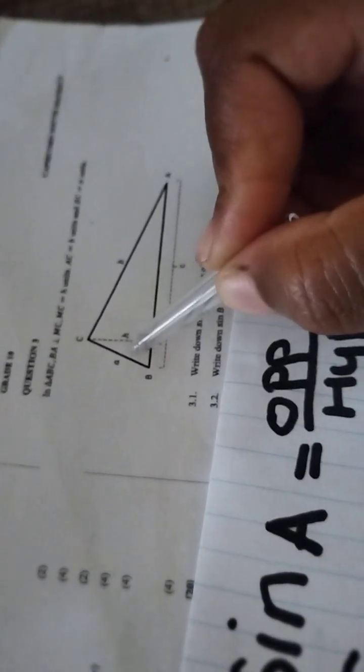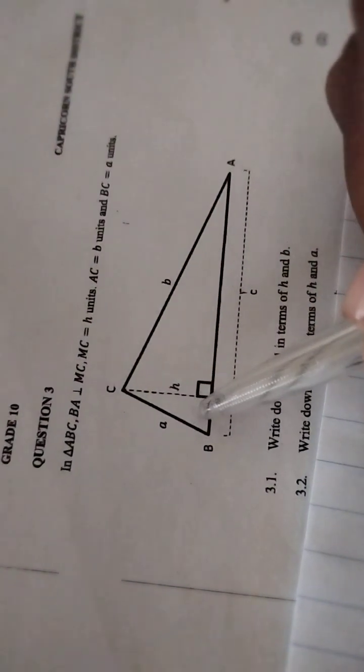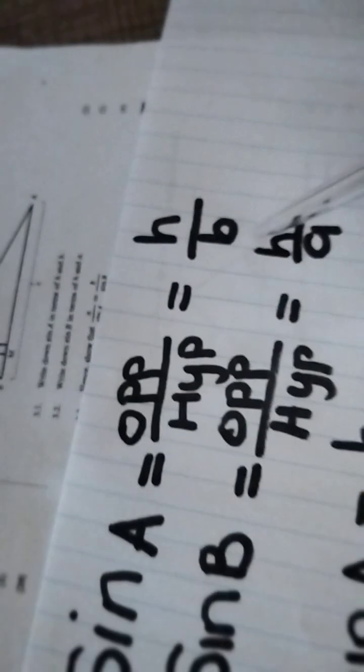So if here it's 90, also there it's 90. Then in this right angle triangle, the side BM is our adjacent, this one is our hypotenuse A, and this one is our opposite H. So the sine of this angle is opposite over hypotenuse, which is H over A. So the sine of A is H over B, the sine of B is H over A.